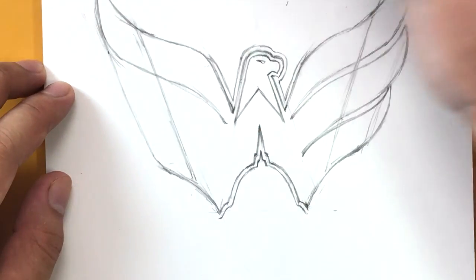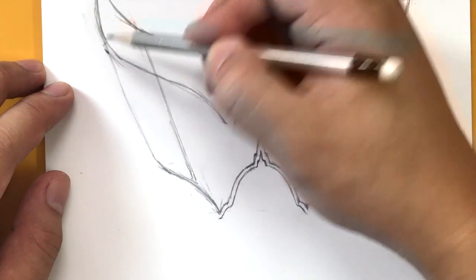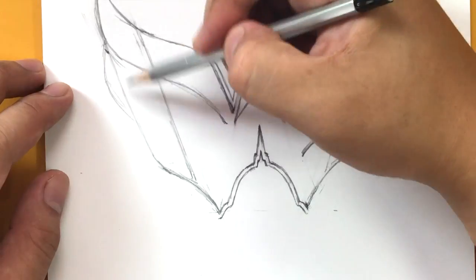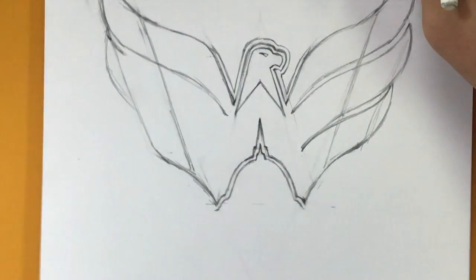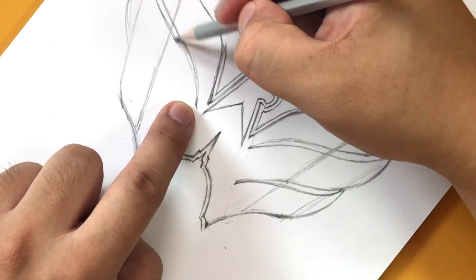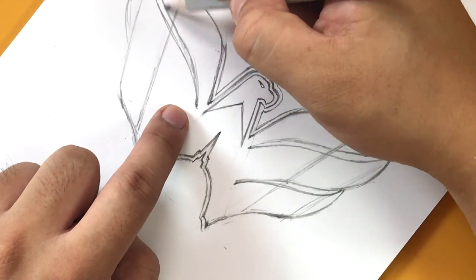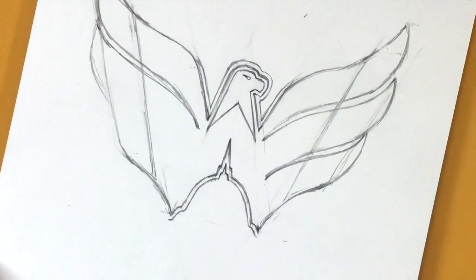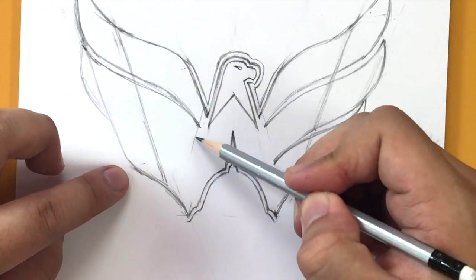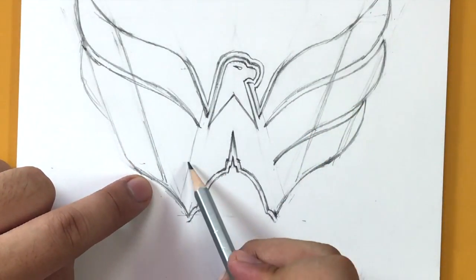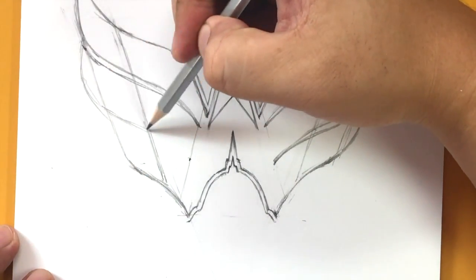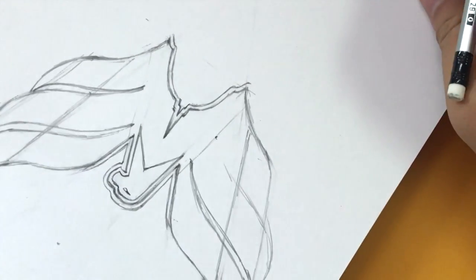Find a spot right around here, kind of at this point here. So it kind of goes like that, right? So find a spot here and then bring it to this point here. Just like that. Okay. Again, imagine a line going down the side here like this, and then find that same point on this side. Turn it upside down again, easier for me.